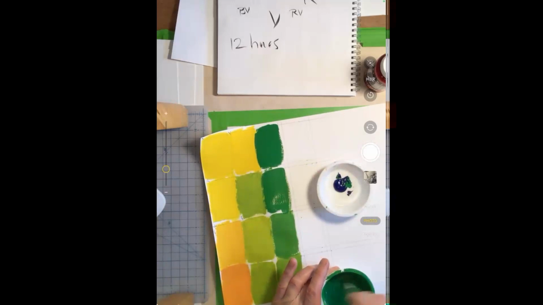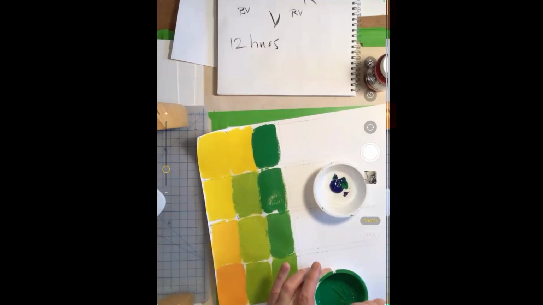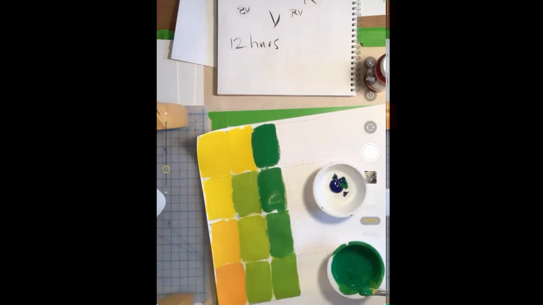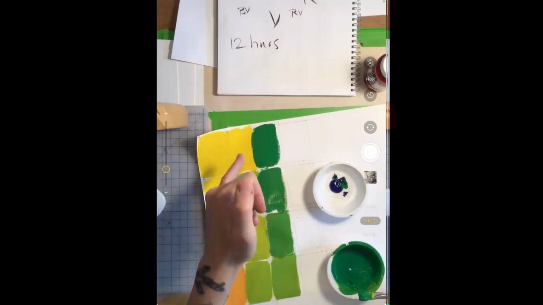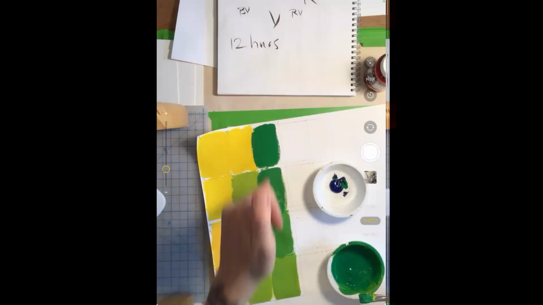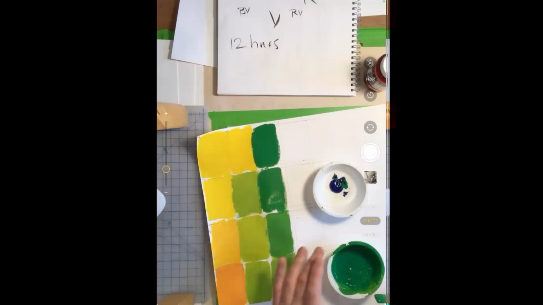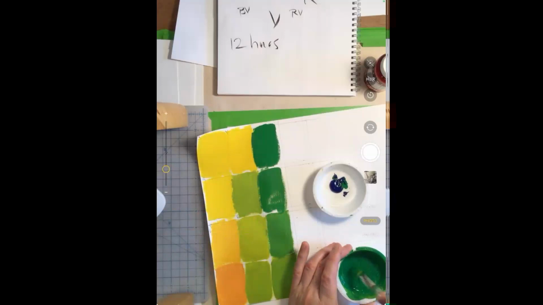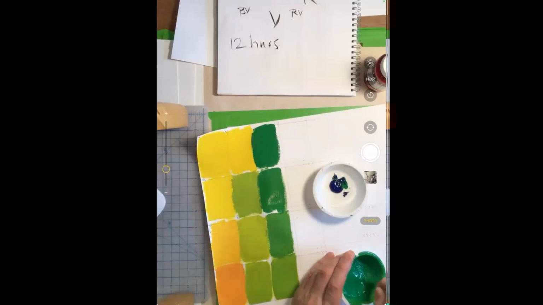And if you don't think, oh my God, I have to paint 50 of these. 1, 2, 3, 4, 5, 6, 7, 8, 9, 10, 11, 12. Without even really thinking about it, I have 12 already. So don't think about the number that you paint ahead of time.